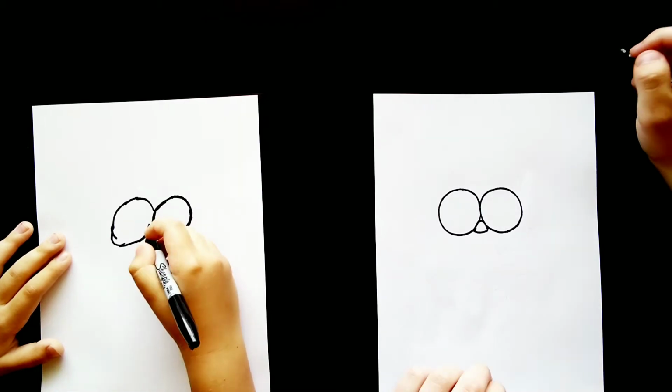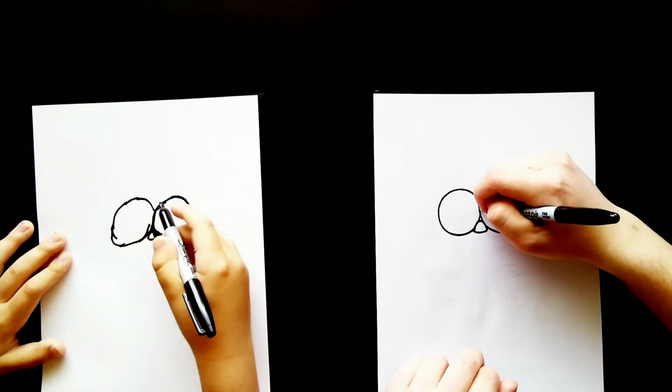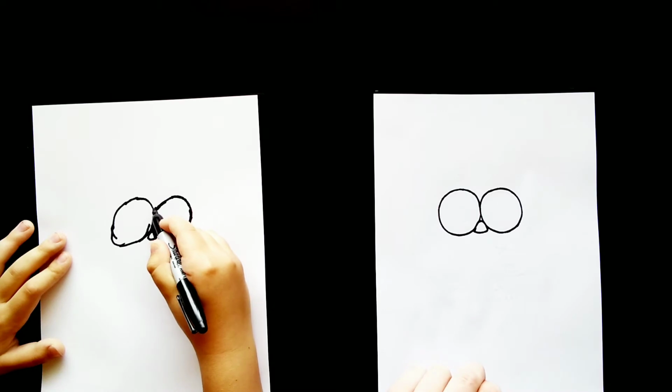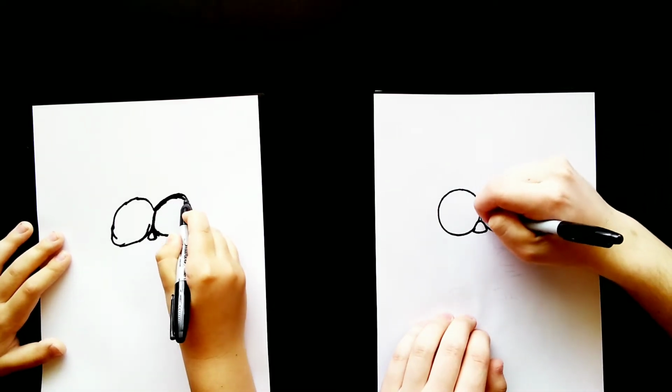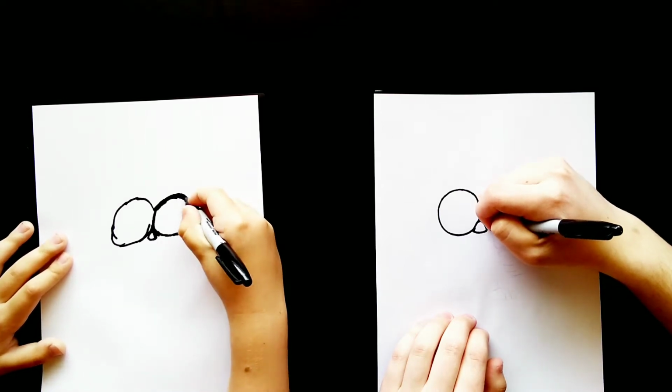And then now we're going to thicken up these circles here, and it's okay, this is the part where it's okay if your circles aren't exactly the right size, because we're going to go around the edge like this and just thicken up the circles, give them another layer.